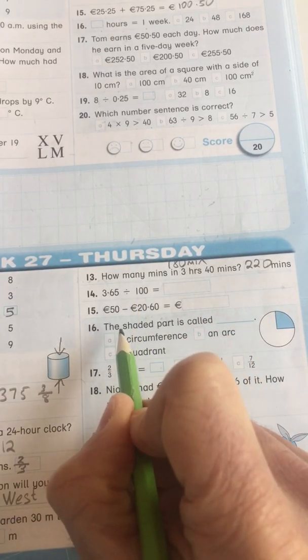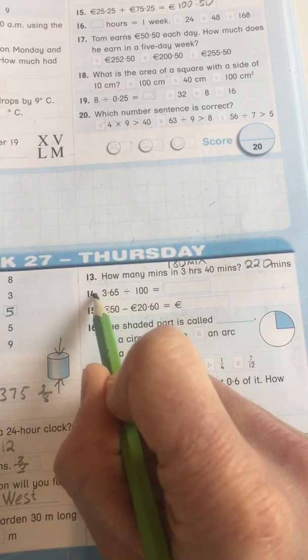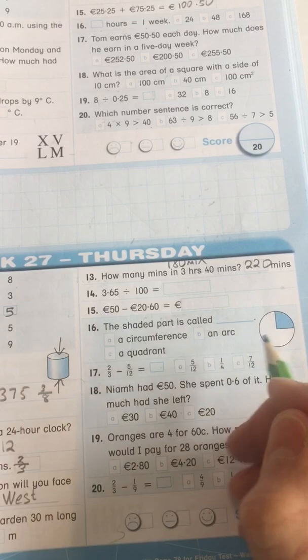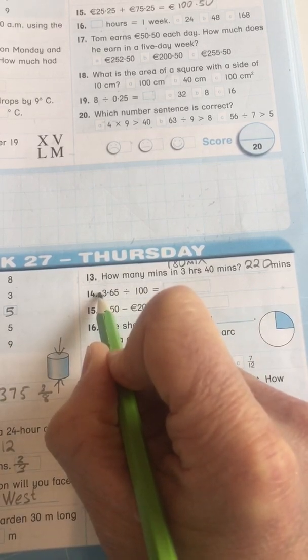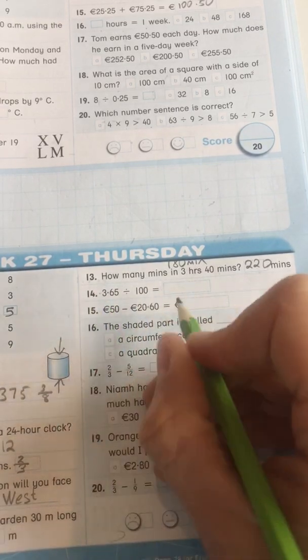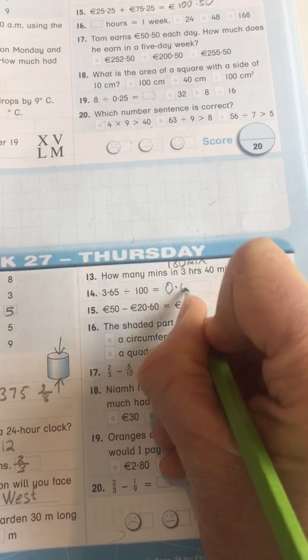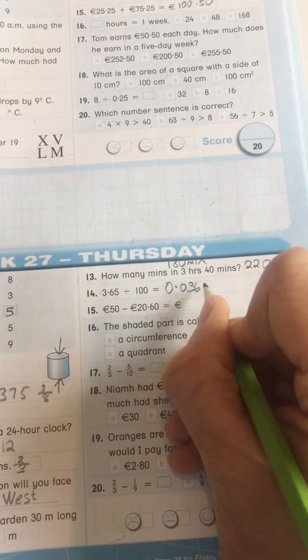3.65 divided by 100. When we're dividing by 100, we move the decimal place 2 places to the left. 1 place left would be 0.365. 1 more place would be 0.0365.